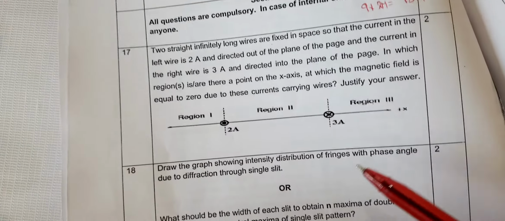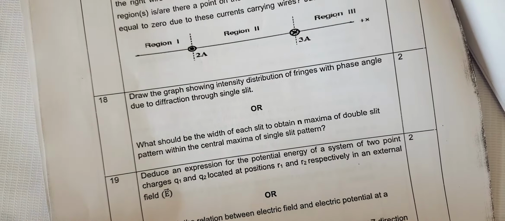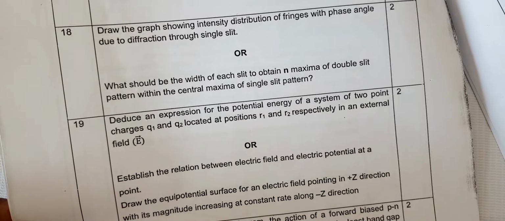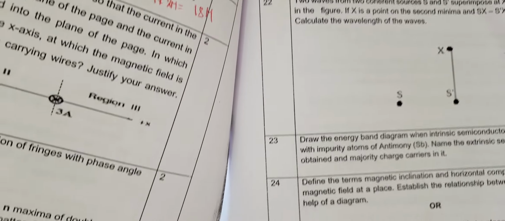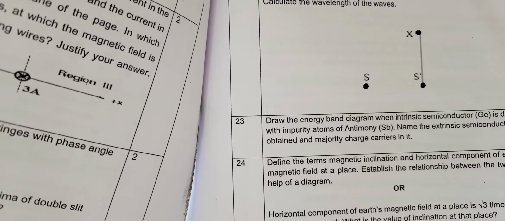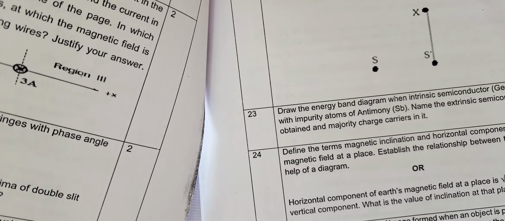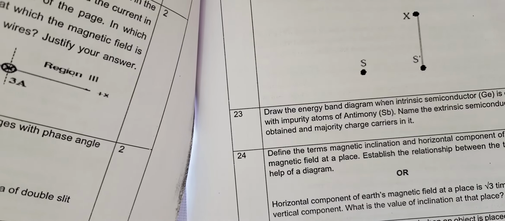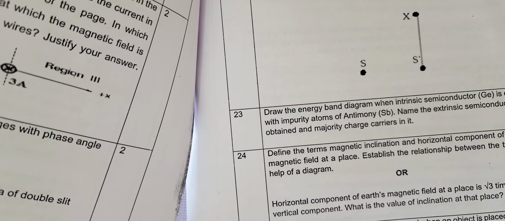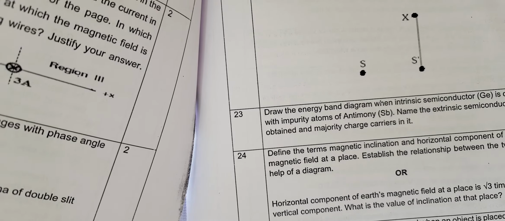In the 17th question there is no choice, in the 18th you have a choice, and in the 19th you have internal choice, and the 20th question doesn't have any kind of internal choice. The 21st, 22nd, 23rd are not provided with internal choice. And please, students, don't think that the same will be there again in the board paper, that is the main paper. This is only a model paper.